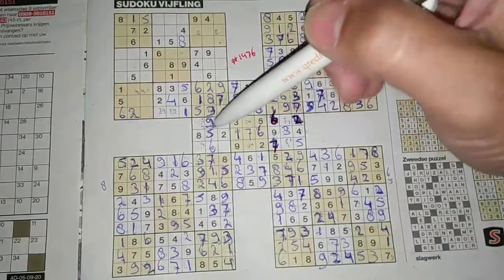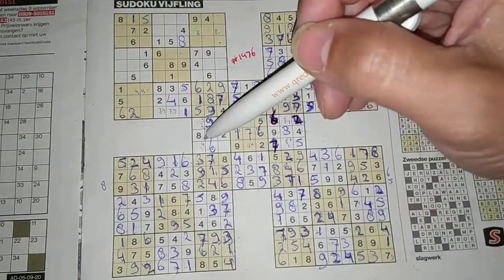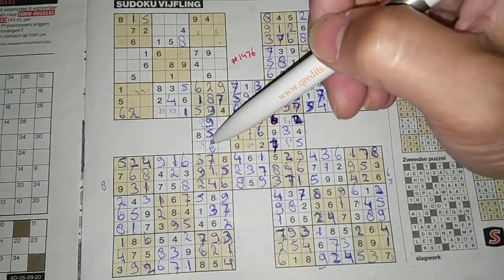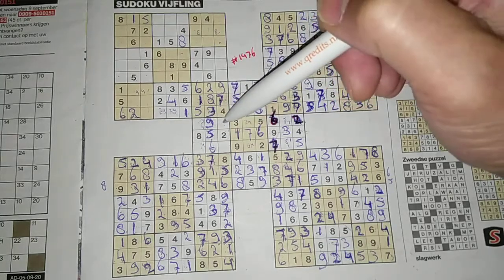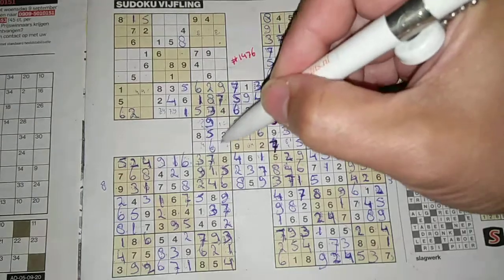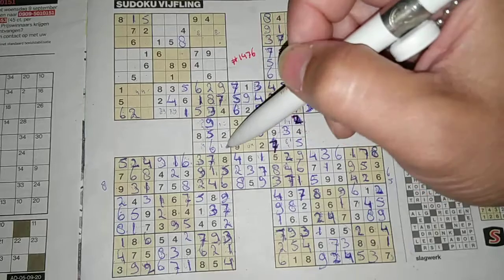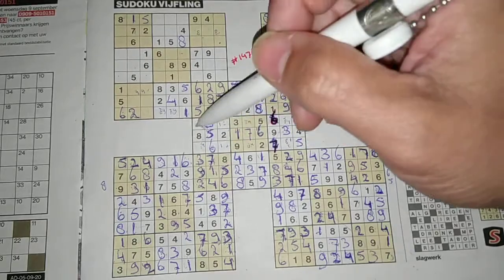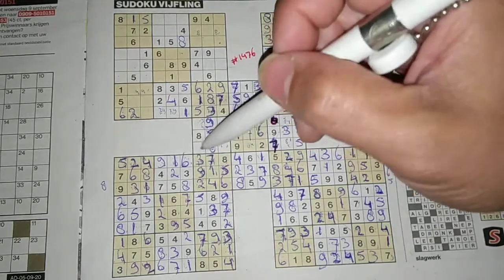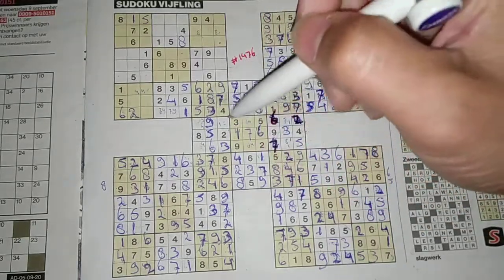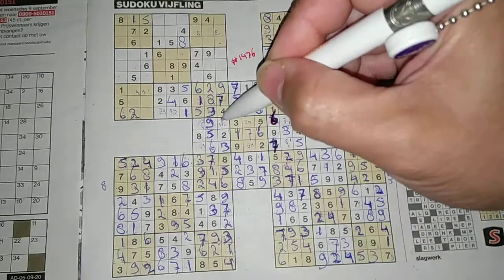2 boxes left. The 4 and the 1. This should be the 1. 3, 3. We have a 3 here. No 3 in these 2 boxes. Here 3, no 3 in those 2 boxes. So the 3 should be here. That means I've eliminated the 1, so the 1 goes there.